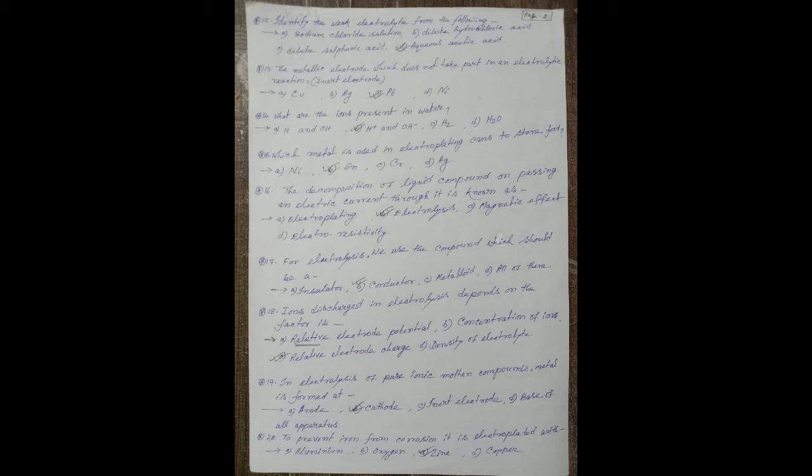Next question: cations migrate to what during electrolysis? Option A, electrodes, B, cathode, C, anode, D, none of these. Right answer, option B, cathode. Next question: which electrode is an inert electrode? Copper, iron, carbon, zinc. Right answer, option C, carbon.